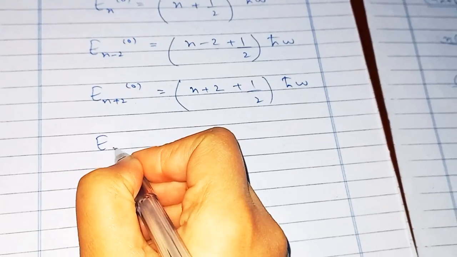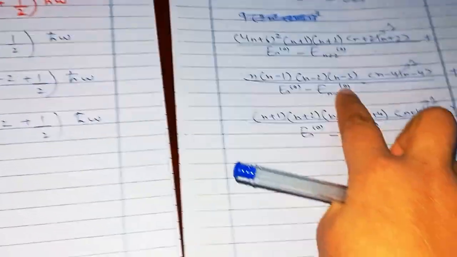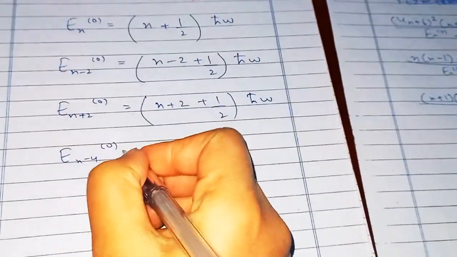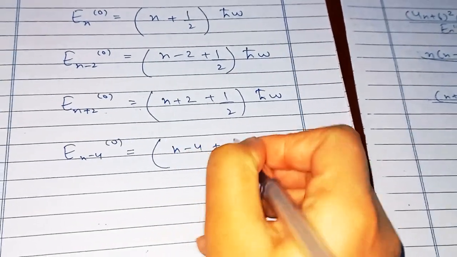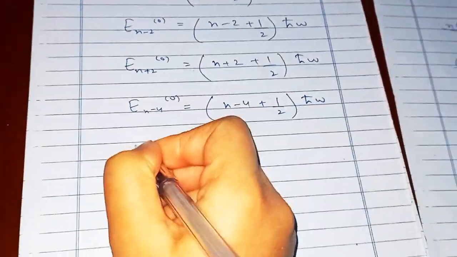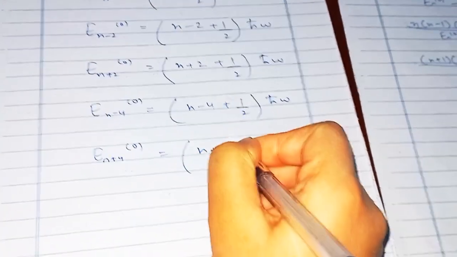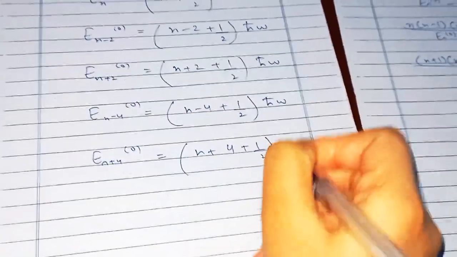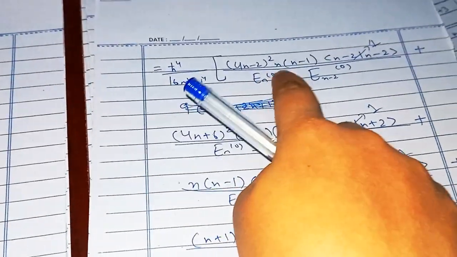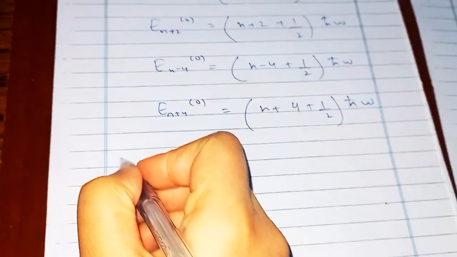Then we have En minus 4 of 0 in the third term, so n minus 4 plus 1 by 2 H cut omega. And the last one is En plus 4 of 0: n plus 4 plus 1 by 2 H cut omega. Now we need to find their subtraction. So En of 0 minus En minus 2 of 0. Let's do that.